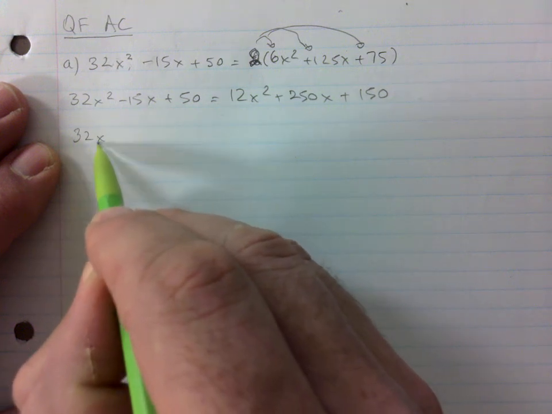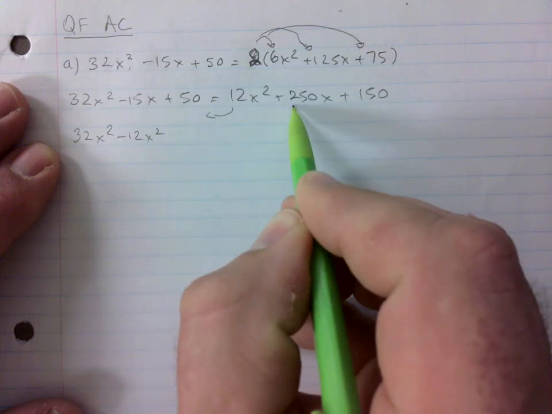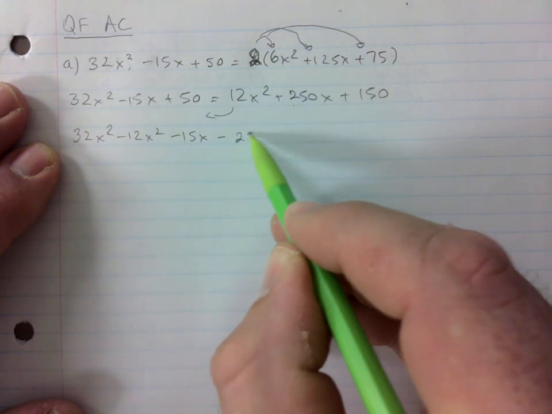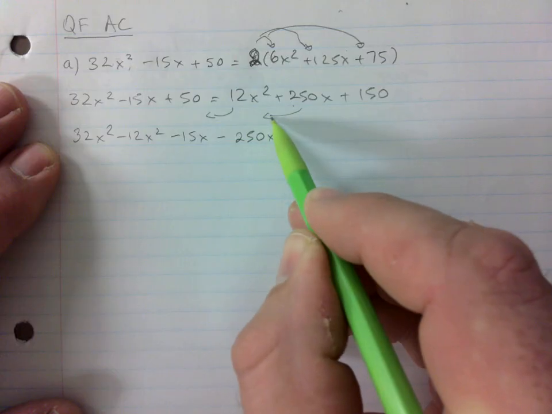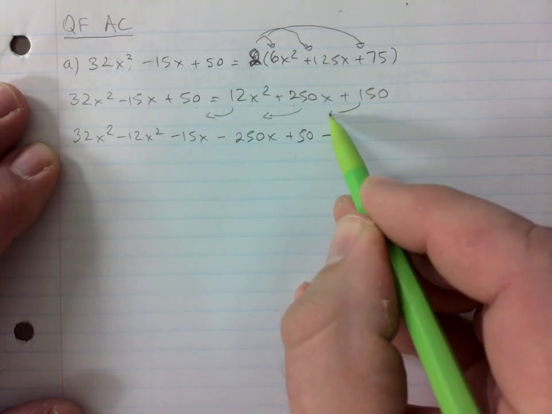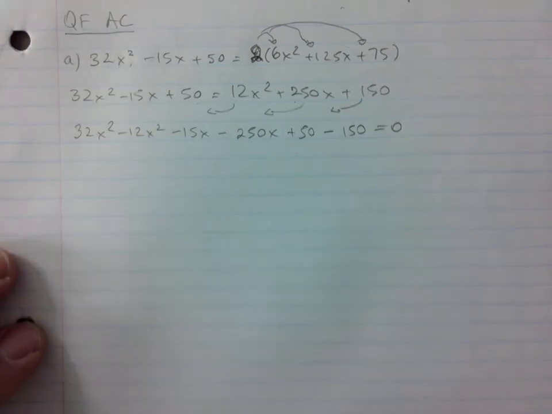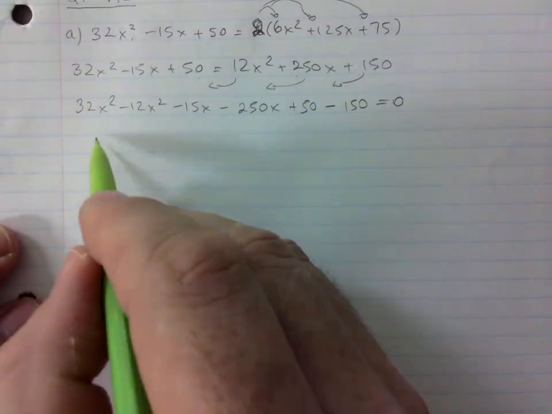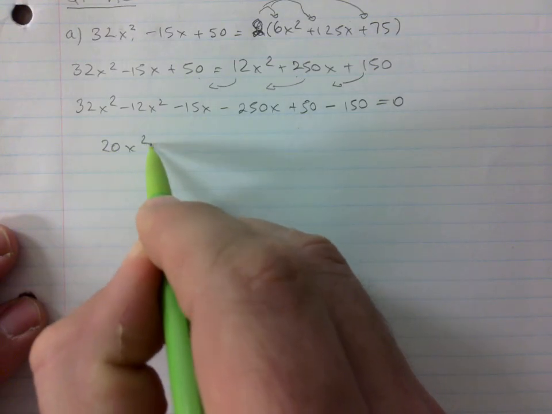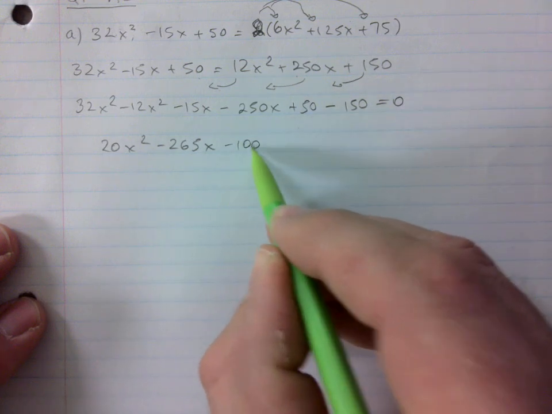So 32x squared minus 12x squared, right? This comes over. This also comes over, so we have negative 15x minus 250x. So that came over. And then we've got plus 50, and then minus 150, because that comes over. And then we're left with 0 on the other side. Okay. Combining like terms gets you 20x squared minus 265x minus 100 is equal to 0.